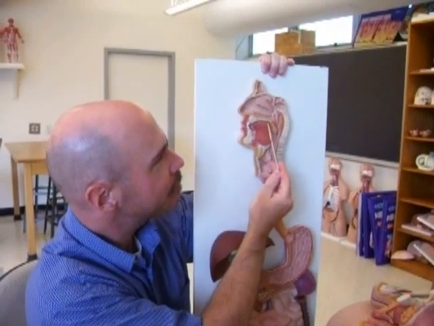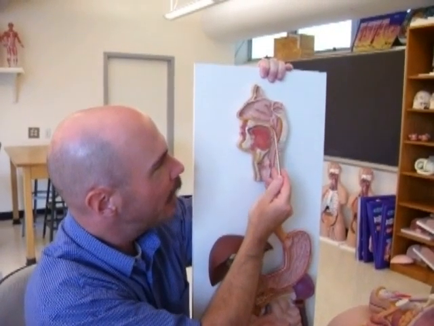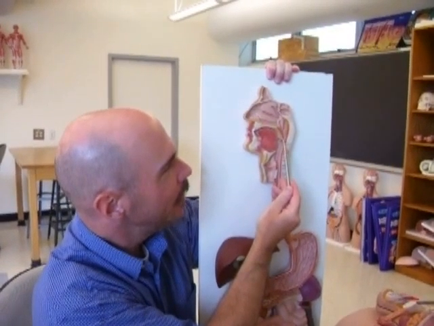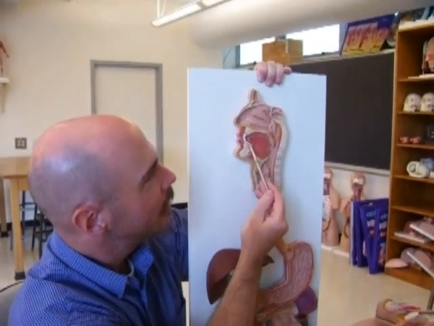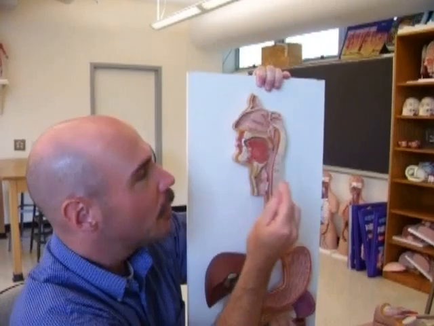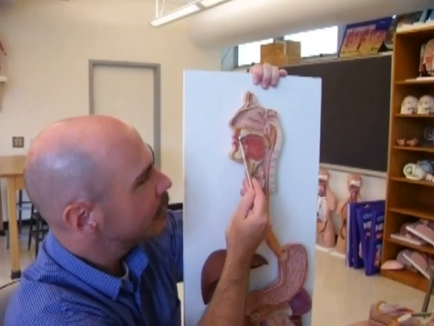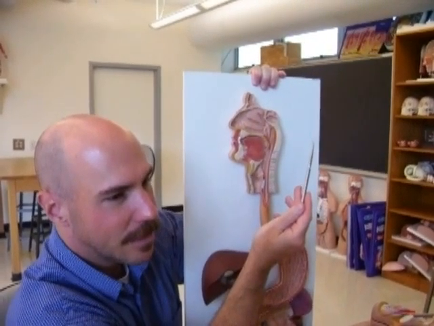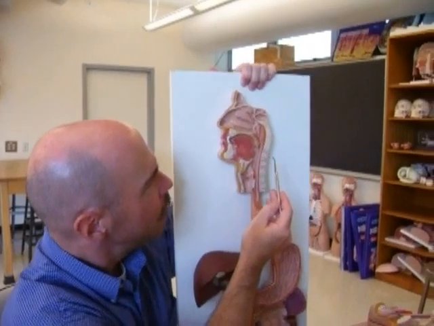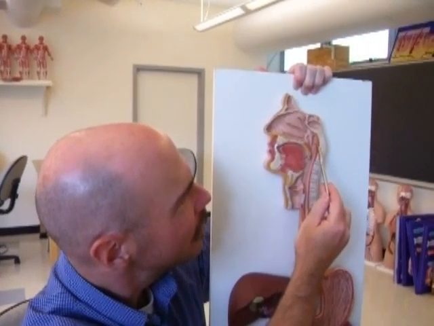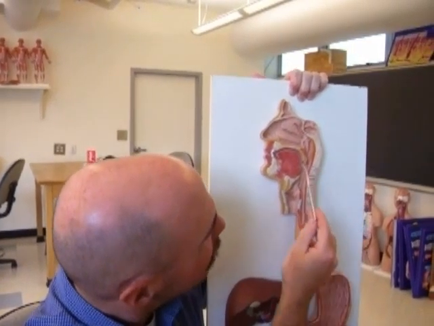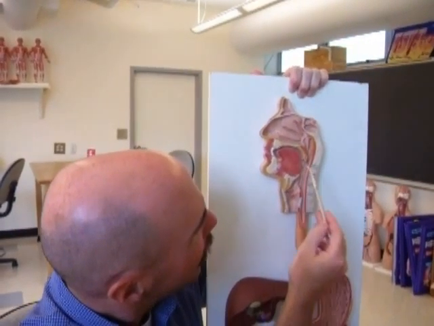Palate right here. At the very least, you have the soft palate here, the uvula right here, the tongue right here, and obviously the alveolar region that has the teeth right here. We'll look at the model of the teeth later on. You do have the tonsils. You have the pharyngeal tonsil back here. You have the lingual tonsil right here.